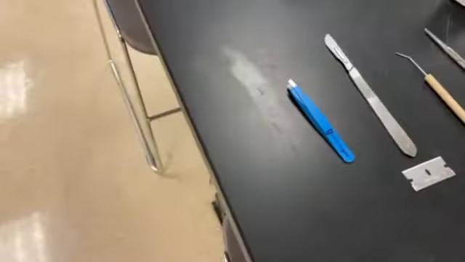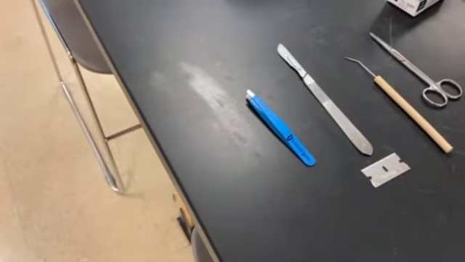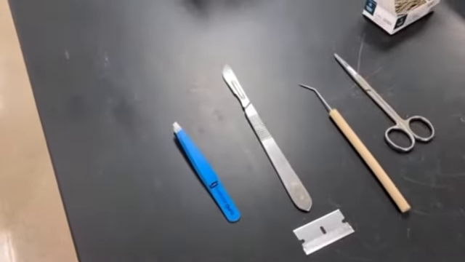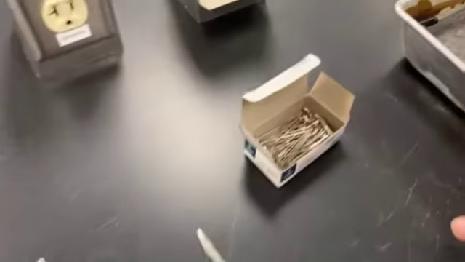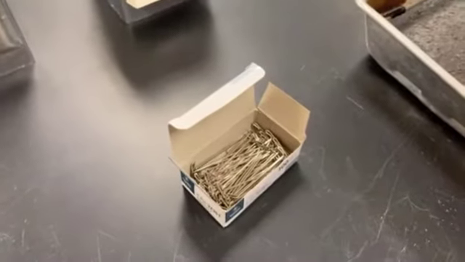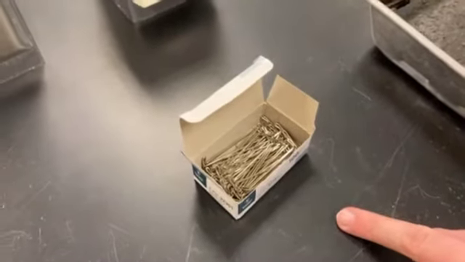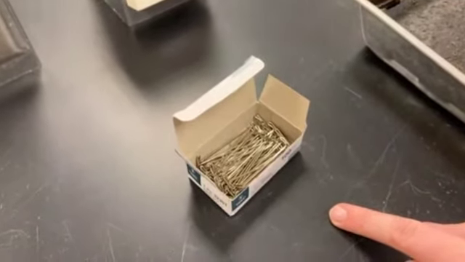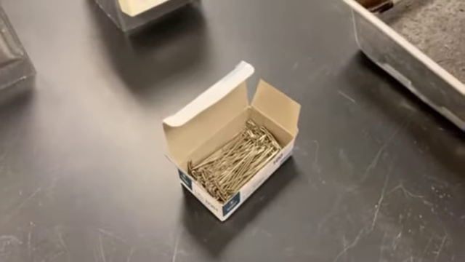And then last but not least, we just have tweezers, which will help you grab things and move them around when you are removing the organs. And then, what are these, Becca? These are just pins, as we refer to them. These will be for holding things in place while you're moving around. They can also be used for pointing.